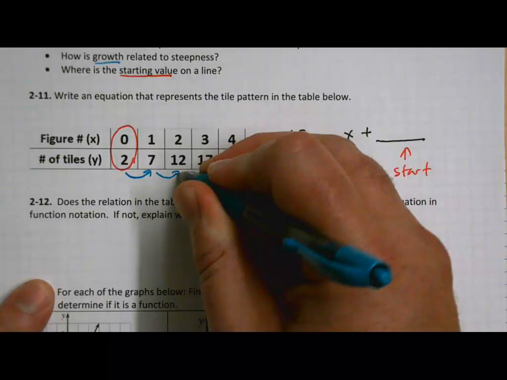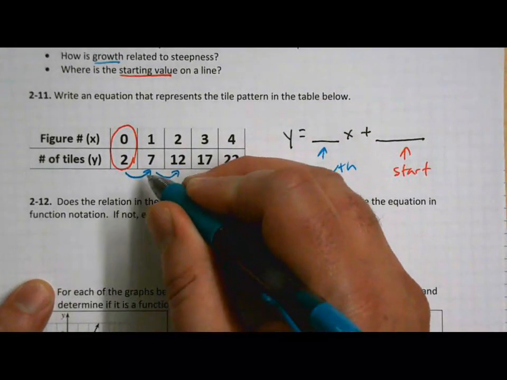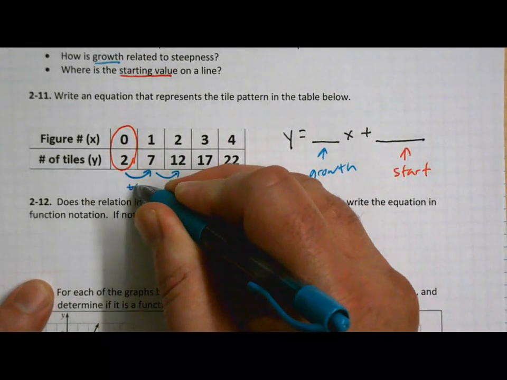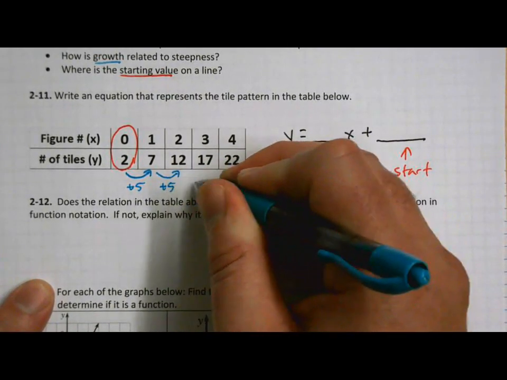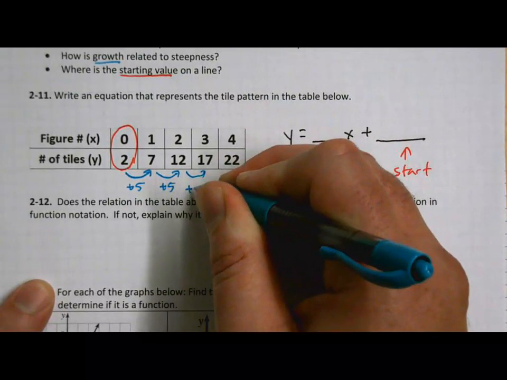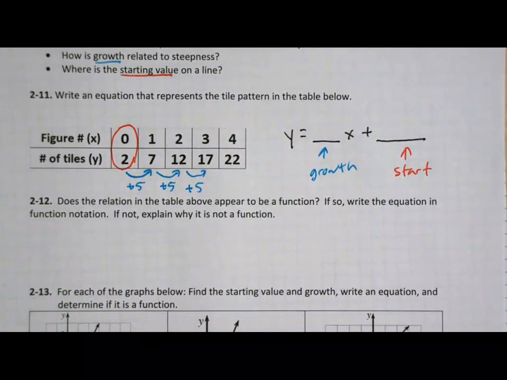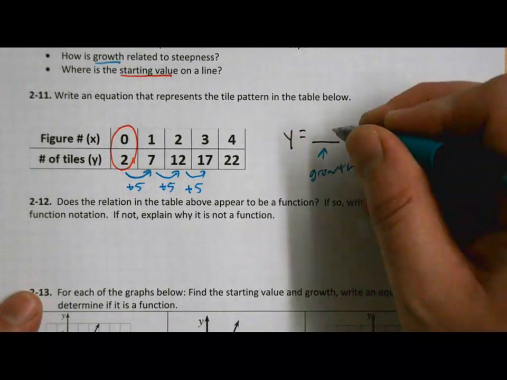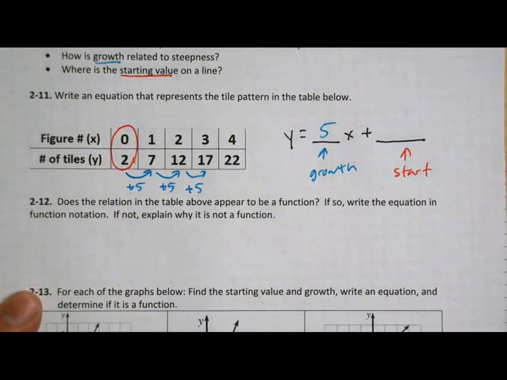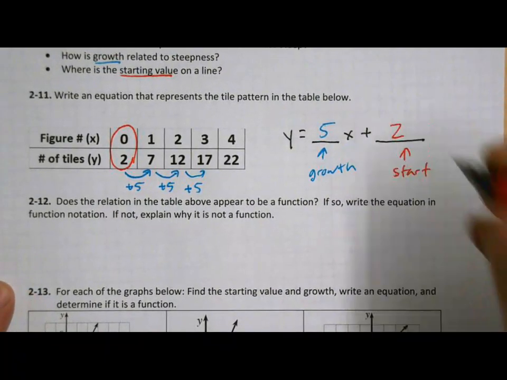What I'm seeing here is that the pattern is that I'm adding 5. 2 plus 5 gives us 7. 7 plus 5 gives us 12. 12 plus 5 gives us 17, and so on. That makes my equation y equals 5x plus 2.